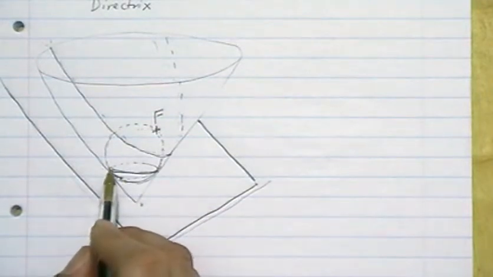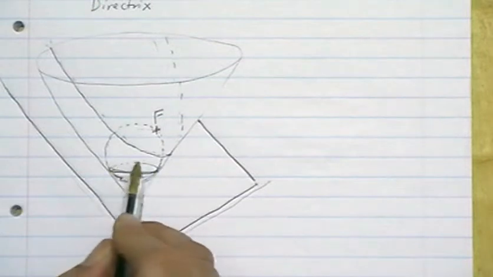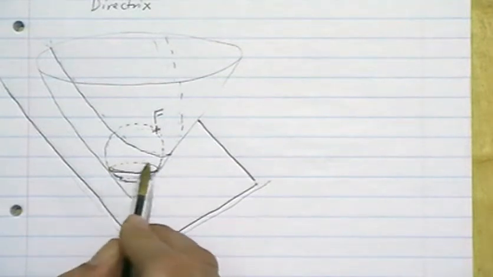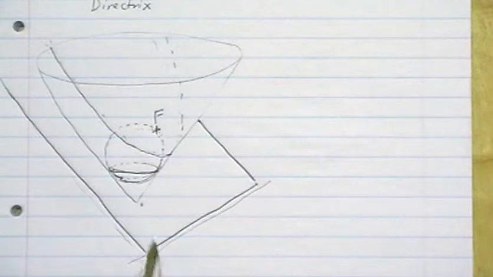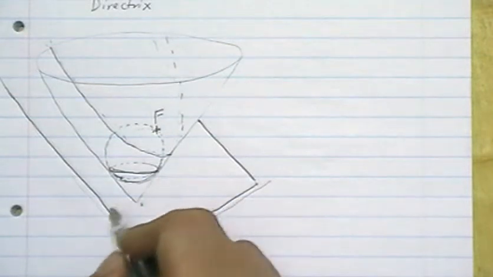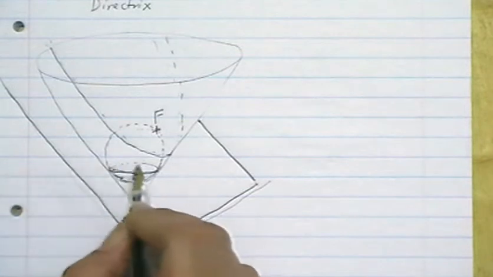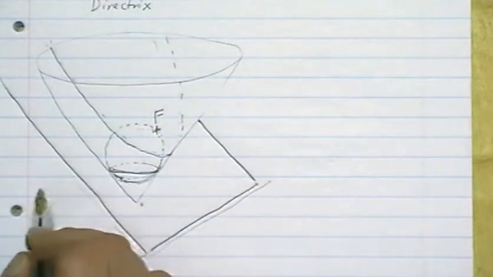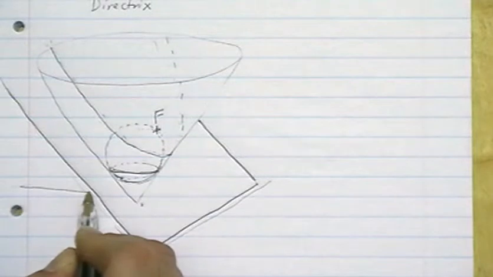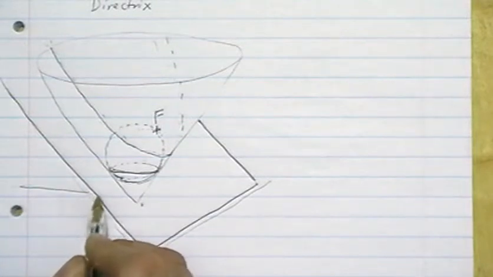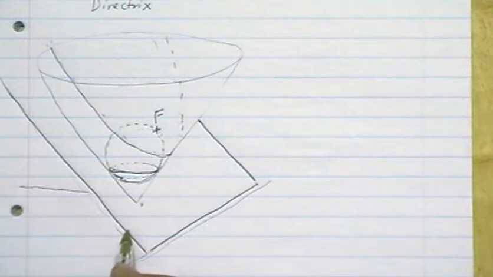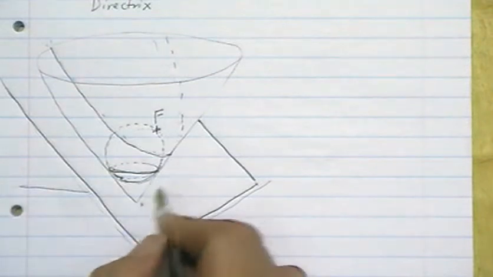So now let me consider the plane that contains this circle. Let's say the plane looks like this. It goes up through here. It's a bit tricky to draw.